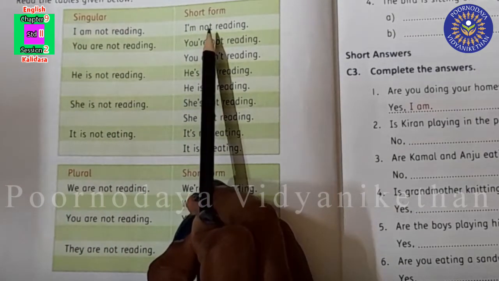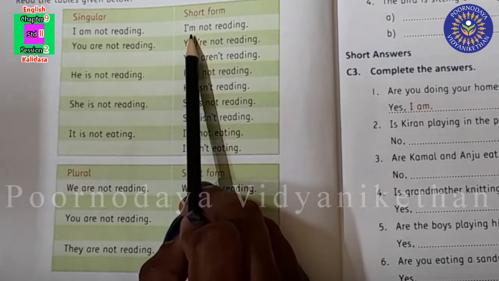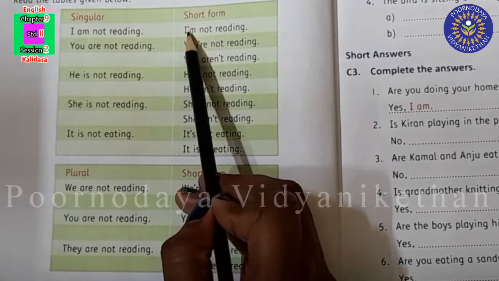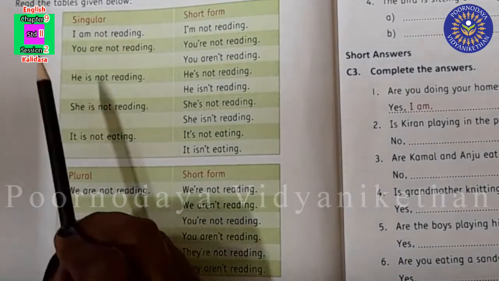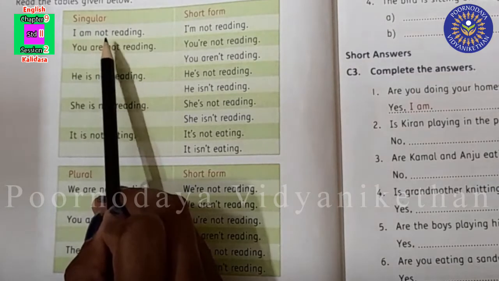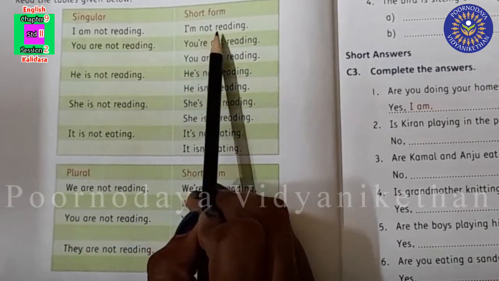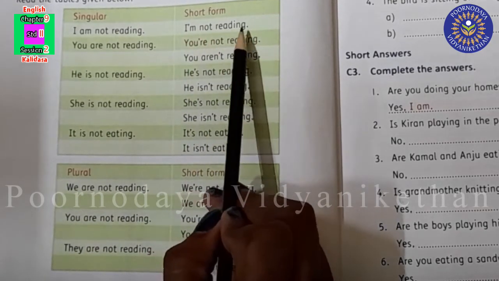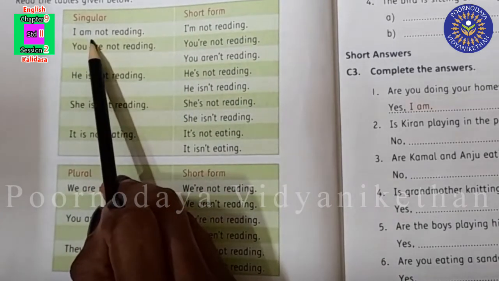Now see the short form. I'm not reading. Here instead of writing a-m in full, we have put an apostrophe and then m. See the short form. I'm not reading. Did you understand, children? I'm is the short form of I am.